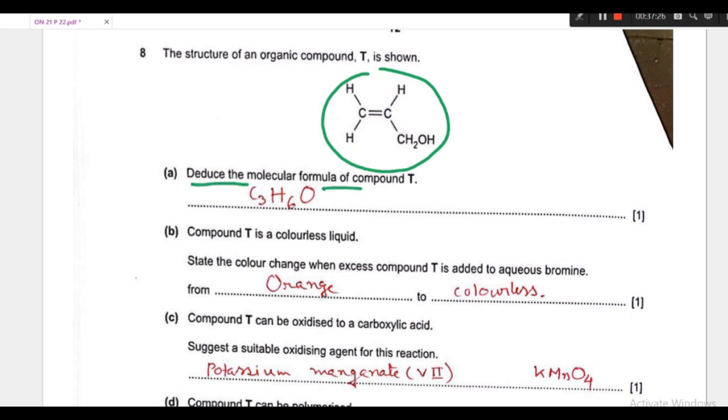Deduce the molecular formula of T. You know, molecular formula shows the whole number of atoms. So you count 3 carbon, 1, 2, 3, 3 carbon. Hydrogen 1, 2, 3, 4, 5, 6 hydrogen and 1 oxygen. So the molecular formula will be C3H6O.